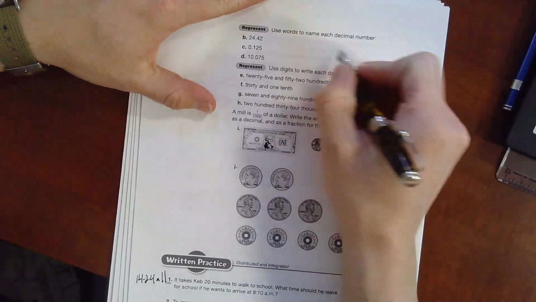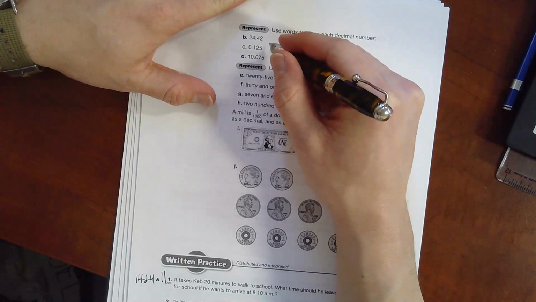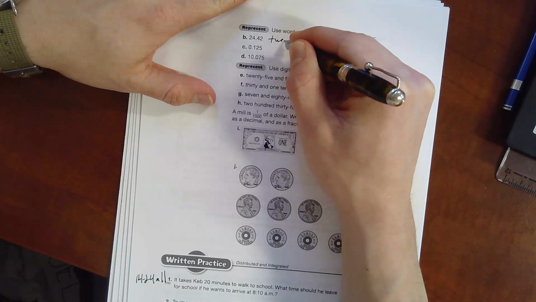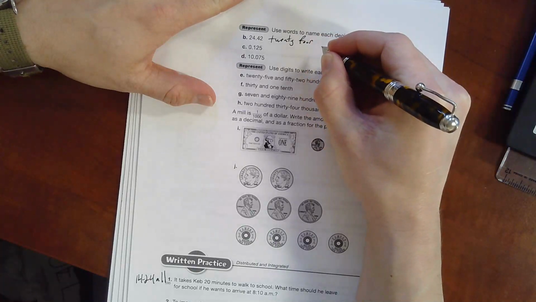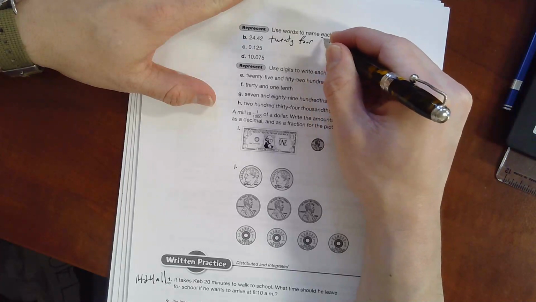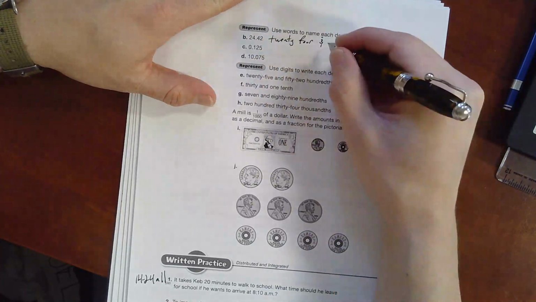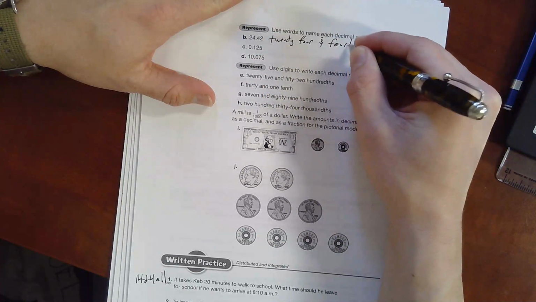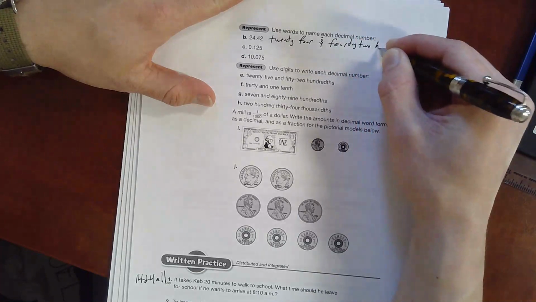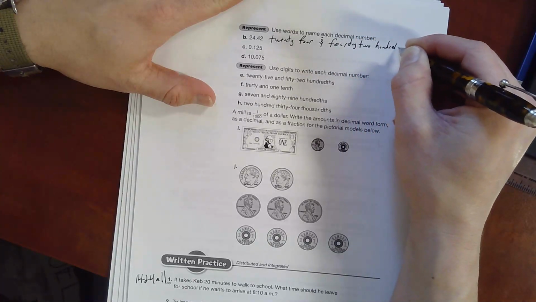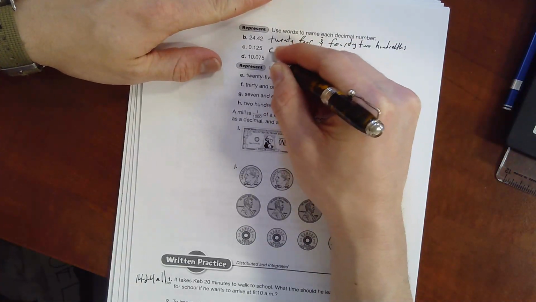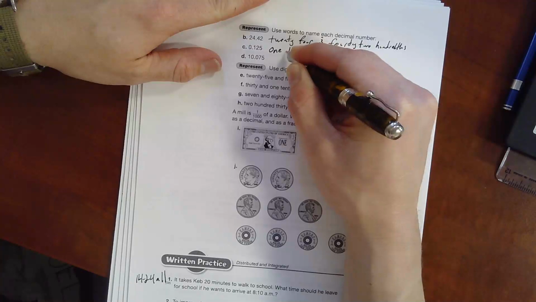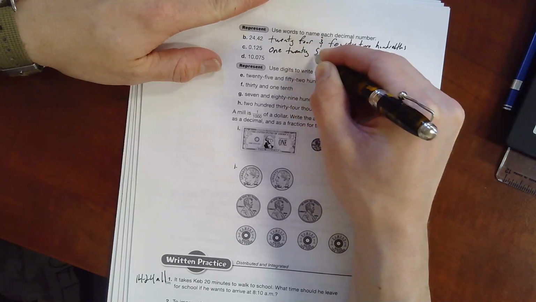Use words to name each number. I hate this because my little dyslexia or whatever makes it hard because I keep going back to numbers. 24 and 42 hundredths. So this would be 125.